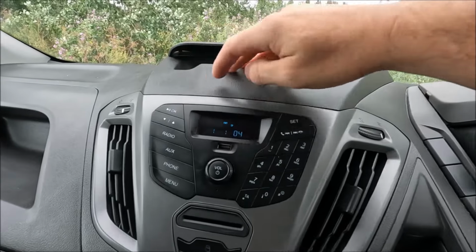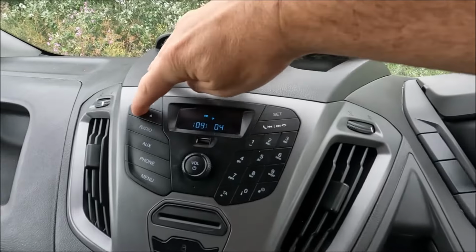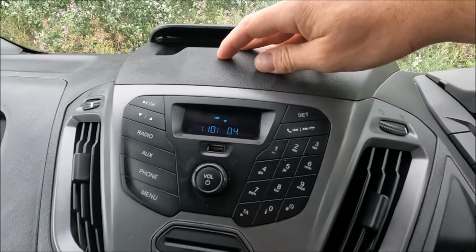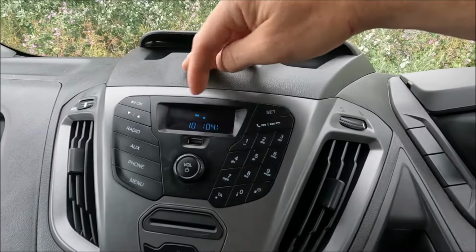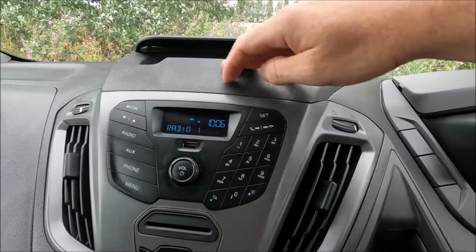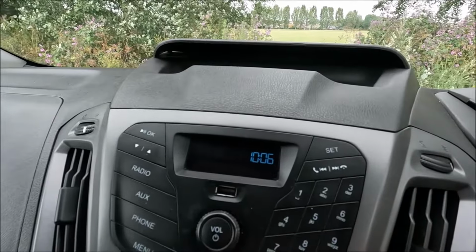Then we can just use these two arrows here, and then you'll start seeing the time flash. So then you can just use them up and down. I'm just going to go ahead to 10, and then once you hit OK, it will move across to the minutes. I'm going to go up a couple of minutes as well, and then hit OK. That will now have updated your time, even when the radio is off.